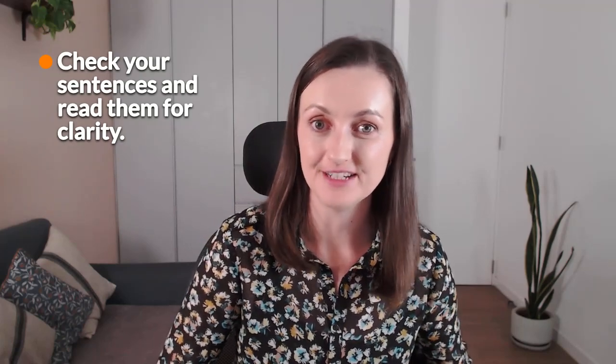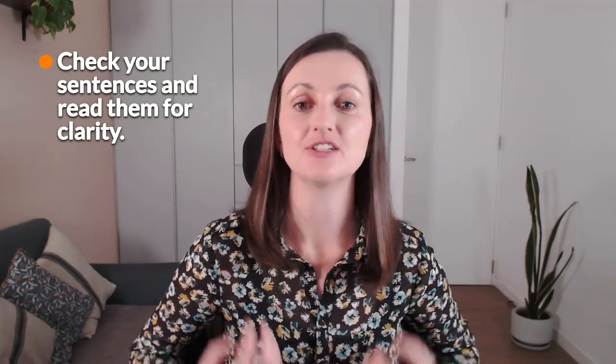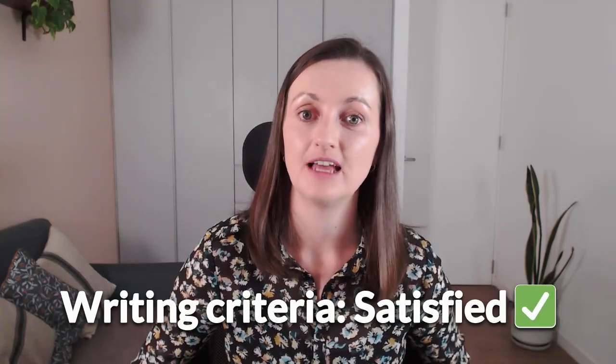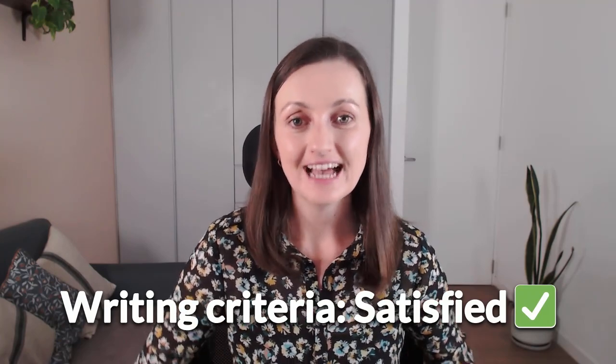So some things to take away from this paragraph: make sure that your use of tenses is accurate. Also, when you are writing your sentences, check back and read them for clarity. Ensure that the message is always being communicated in the most clear way possible. If you're doing all of these things, you will be satisfying the writing criteria, and that is how you get a grade A.